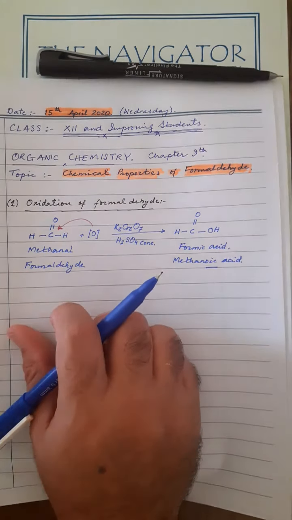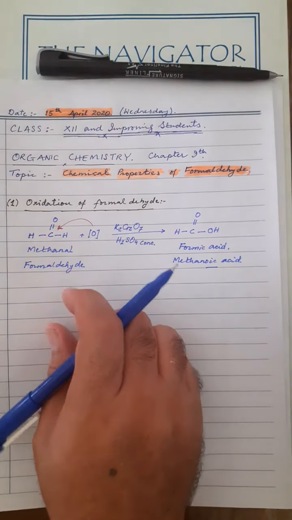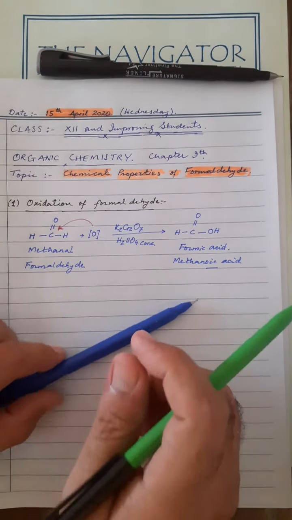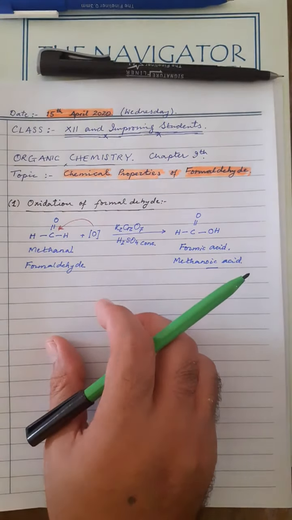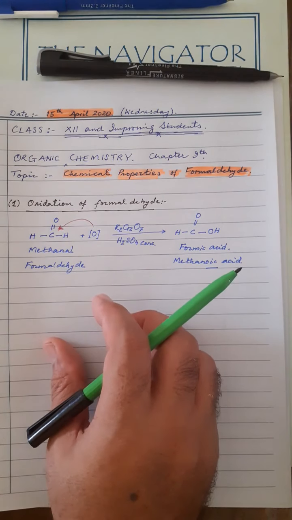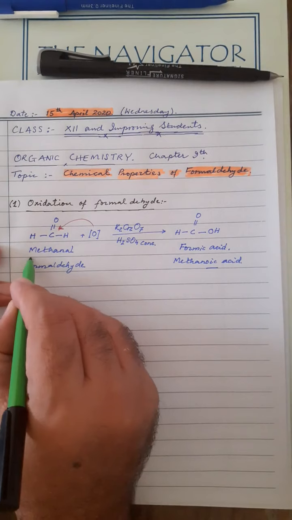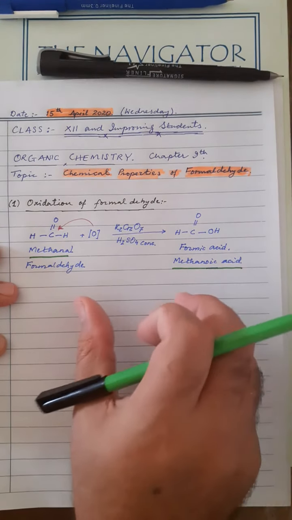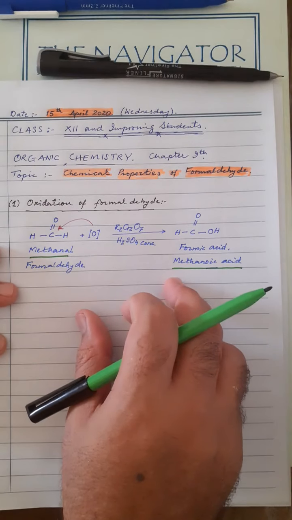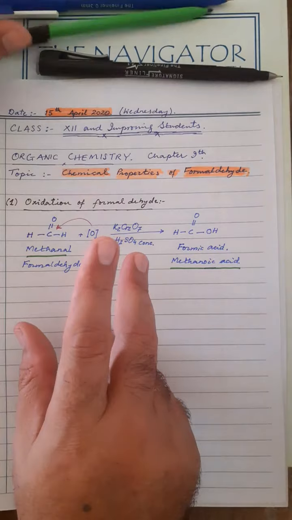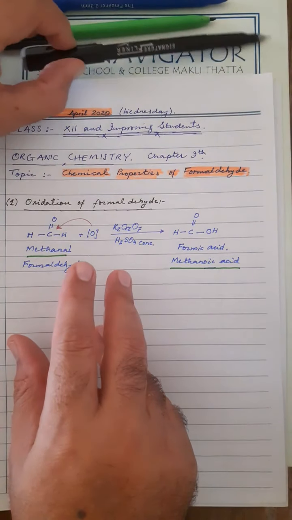In the annual paper, one question in the long section is about convert this to that, like convert methanol to methanal, like the ones we have learned yesterday, or convert methanal to methanoic acid. This is a very important conversion reaction. I will recommend you all to understand it, write it, and of course learn it.